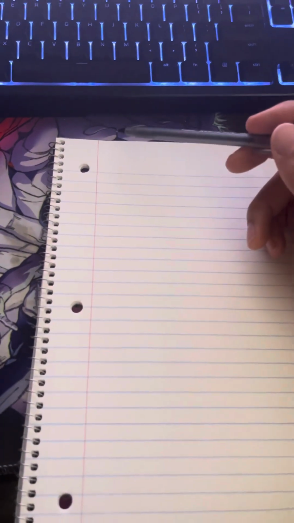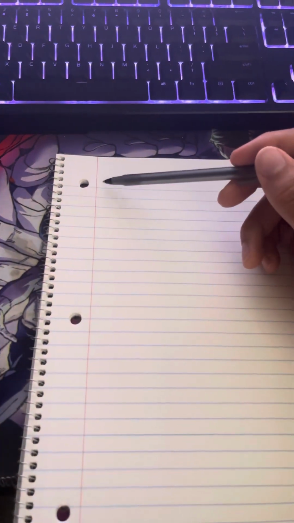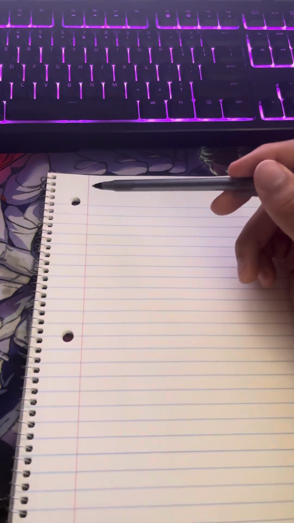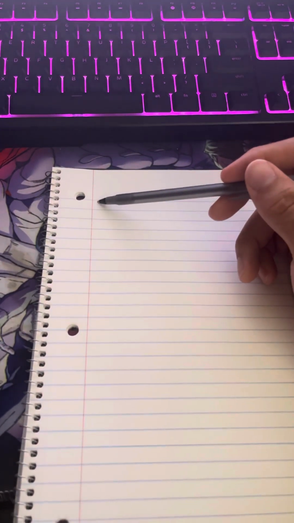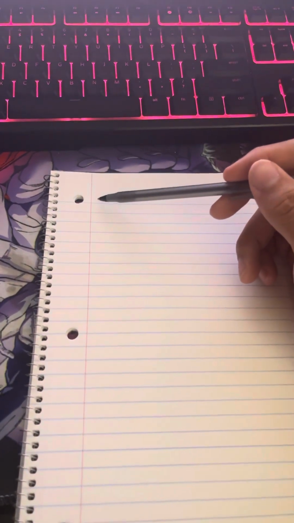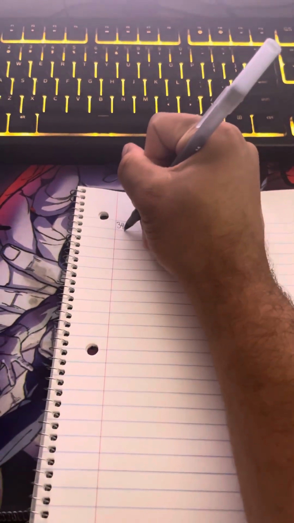So the first question asks, if the note he sustained was an E flat at 622.25 hertz, what was the wavelength of the sound? Assume a speed of sound in the air of 343 meters per second. So let's put that down, 343 meters per second.